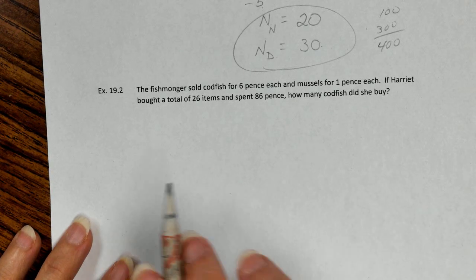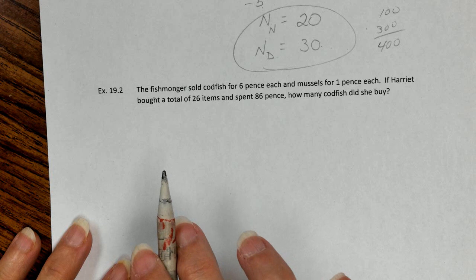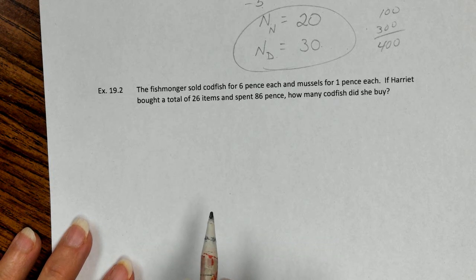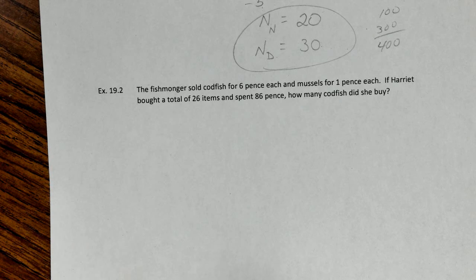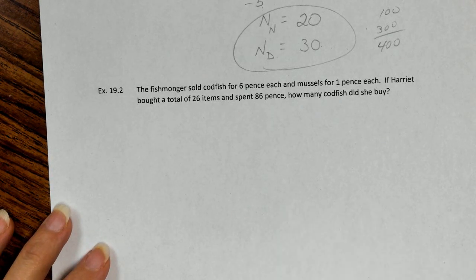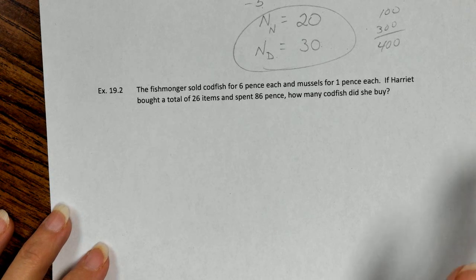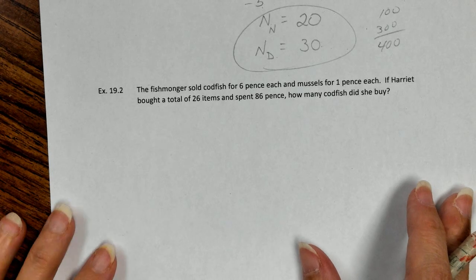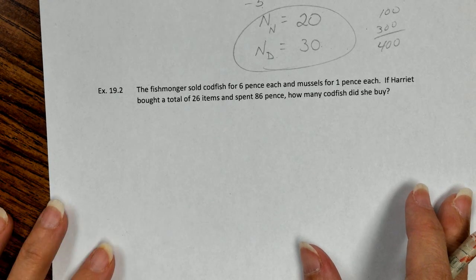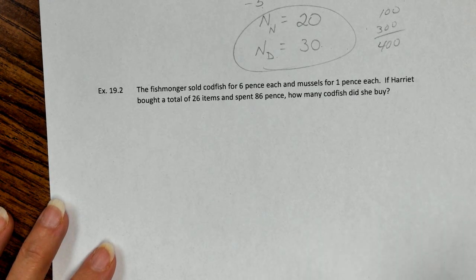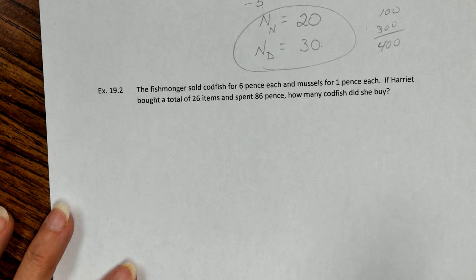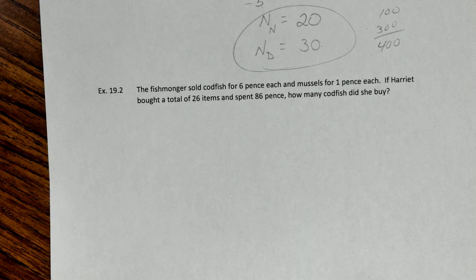So, the fishmonger sold codfish for 6 pence each and mussels for 1 pence each. If Harriet bought a total of 26 items and spent 86 pence, how many codfish did she buy? Well, we're not generally as familiar with these as we are with dollars and cents, but it's still the same type of problem. We have one for how many cod and mussels she bought.